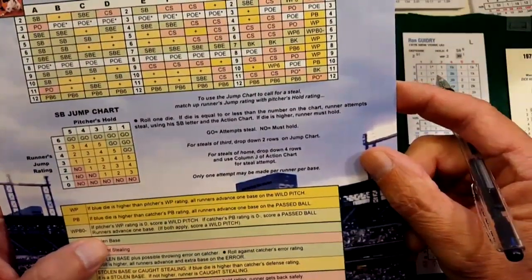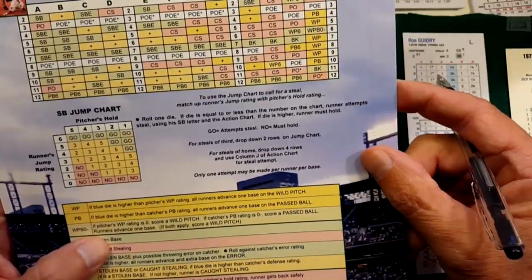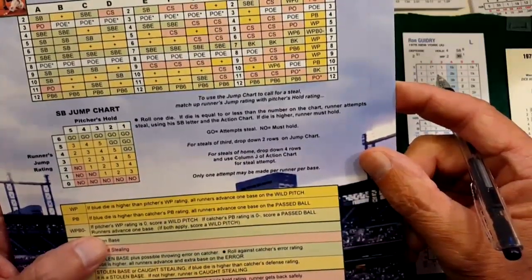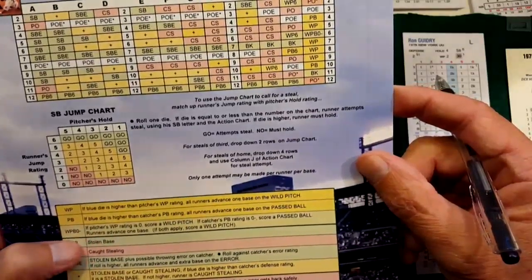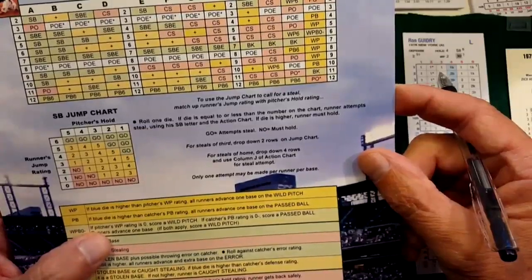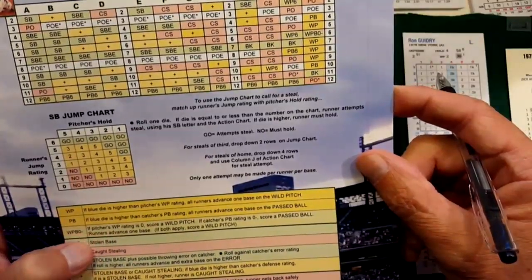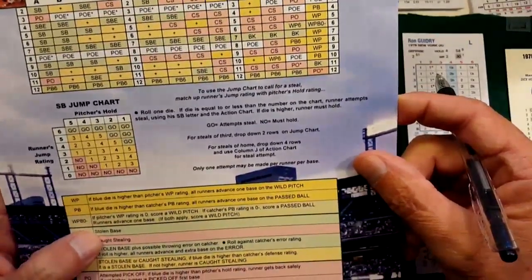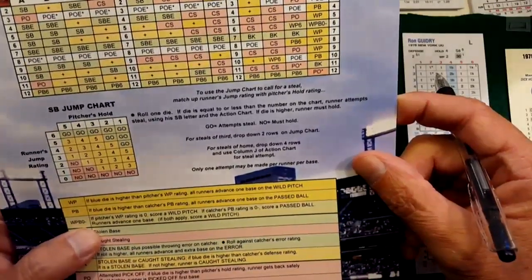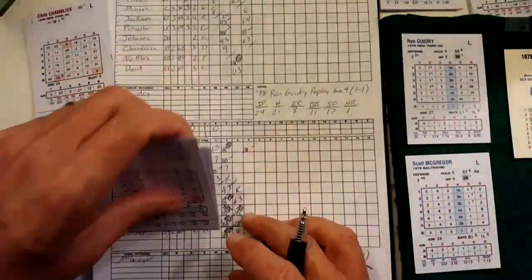If both apply, score a wild pitch. If pitcher's wild pitch is 0, score a wild pitch. Catcher's pass ball rating is a 0, score a pass ball. Oh, I got it. Okay. Well, it's neither.